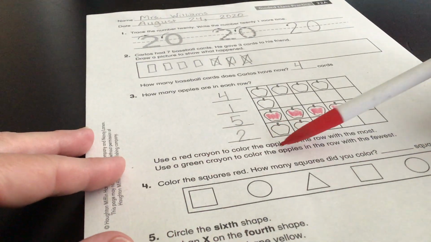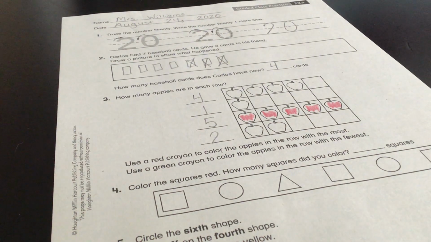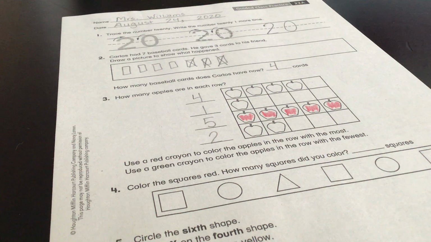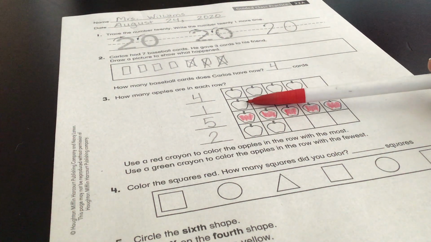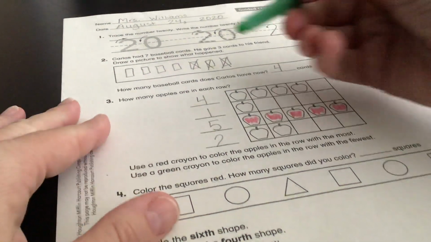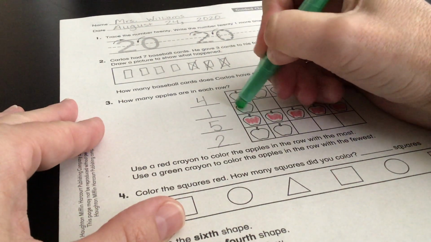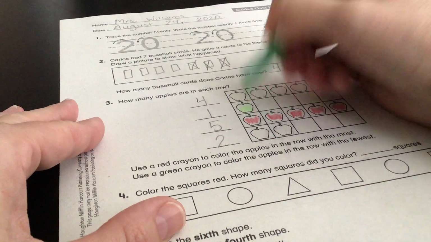Then it says use a green crayon to color the apples in the row with the fewest. So point to the row you think has the fewest apples. If you said that one, the one with 1 apple, nice job. So I'm going to color that apple with green.